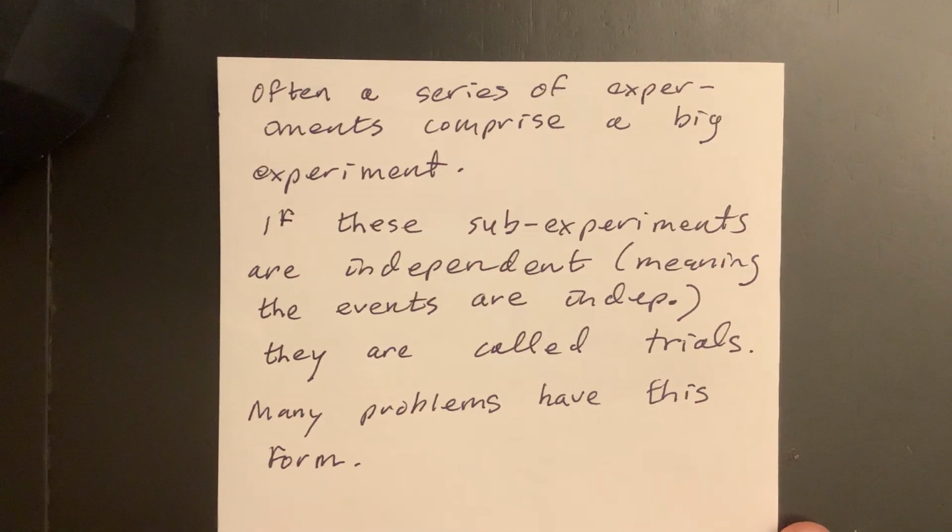Okay, often we have a situation where we repeat some experiment many times. This could be in sports or in gambling or in the laboratory, and we write down the result of each successive experiment or trial, and then we want to compute based on all these results.